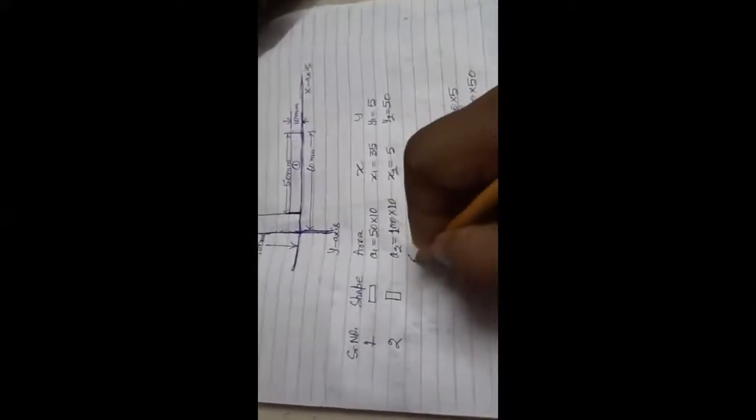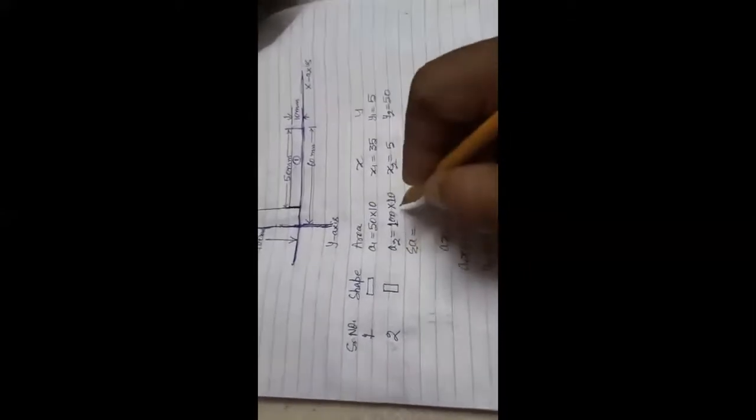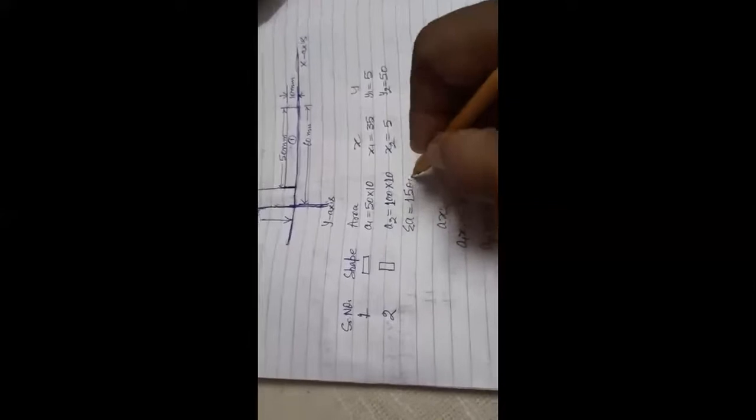So now summation A is 1000 plus 500. So this will be 1500. And here summation AX and summation AY. So summation AX will be equal to 500 into 35 plus 5,000.